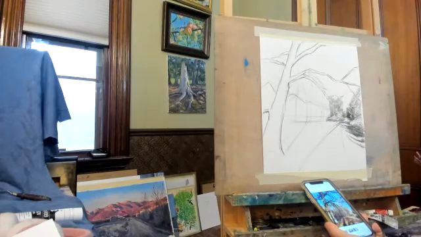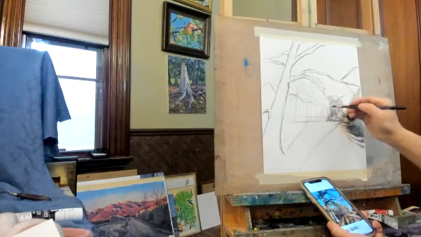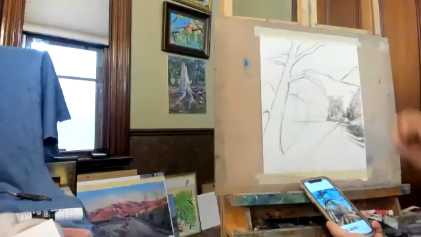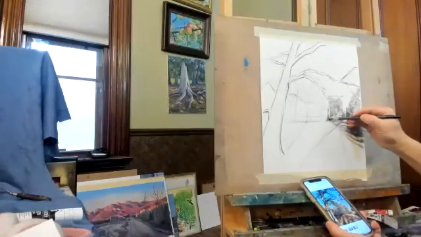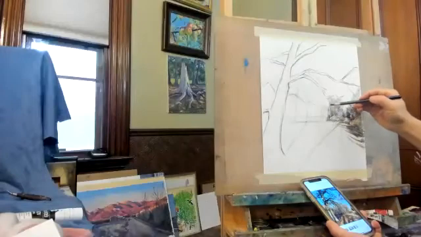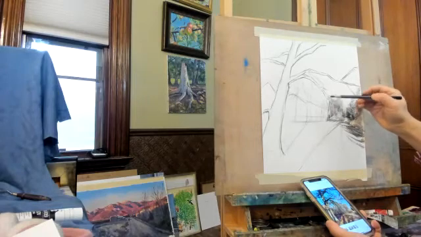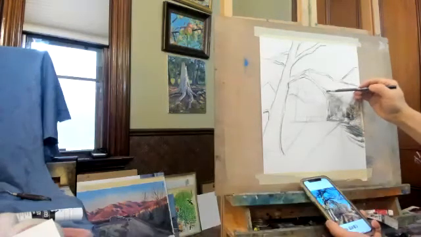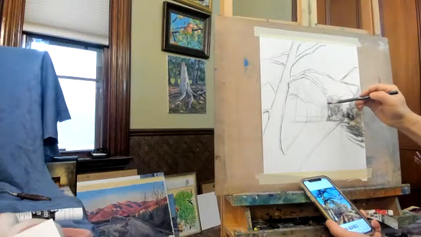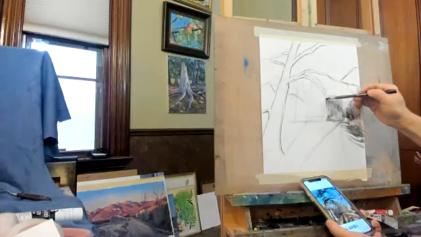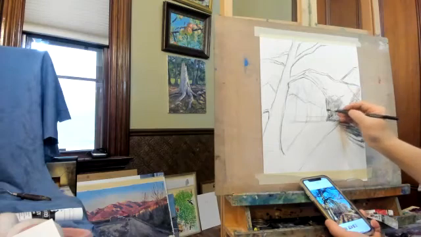Okay, then from here I have to be careful because I see two trees here. Then I need to make them really bright. Okay, only two trees here. Keep them bright. Even the branches look a bit brighter. And brighter. And then I see another one.